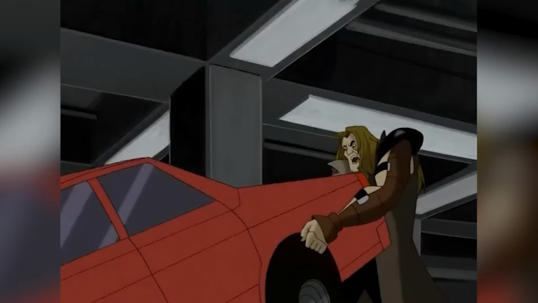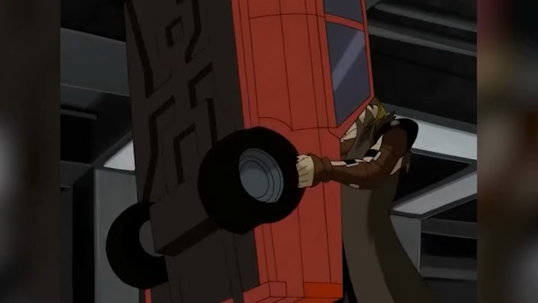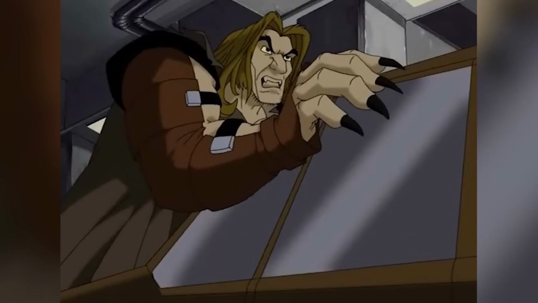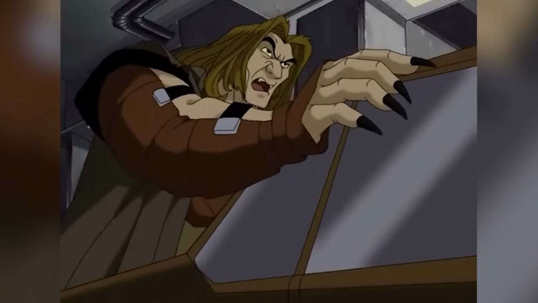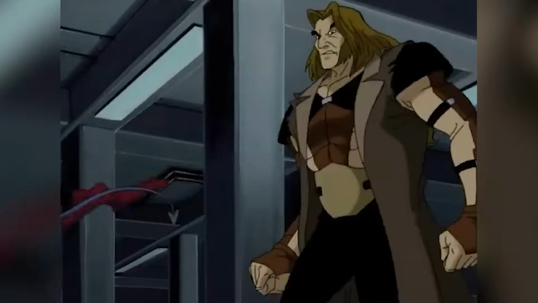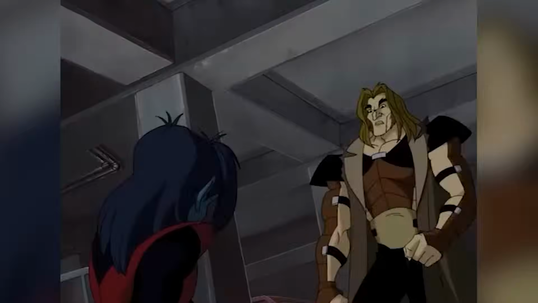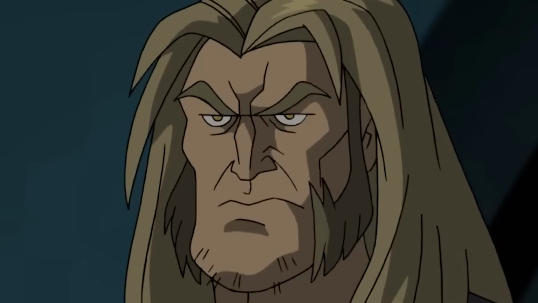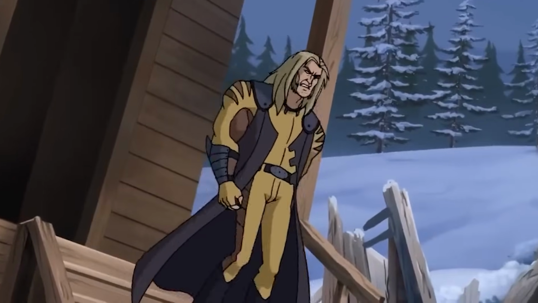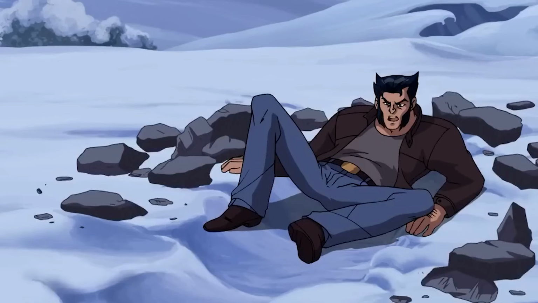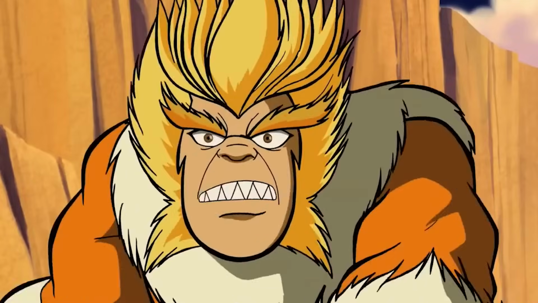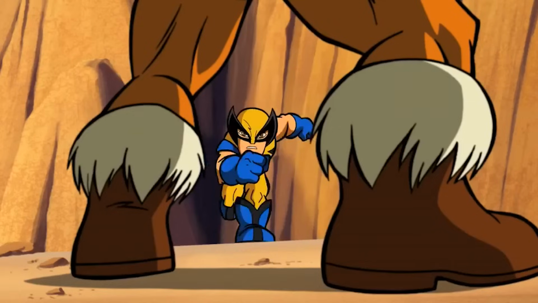Another version of Sabertooth from Earth 92131 appeared in X-Men Evolution, voiced by Michael Donovan. This version, also known as Victor Creed, was a member of Magneto's acolytes until Magneto's death, after which he set out to explore the world. Sabertooth also featured in Wolverine and the X-Men, with Peter Lorre providing the voice. This version initially worked for Weapon X and partnered with Wolverine, but had a falling out when Wolverine refused to harm an innocent individual.